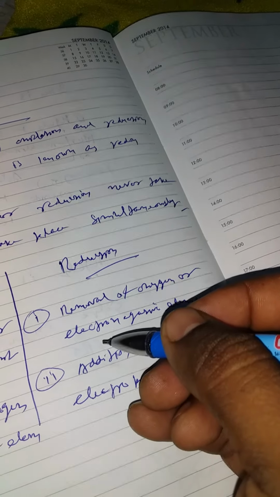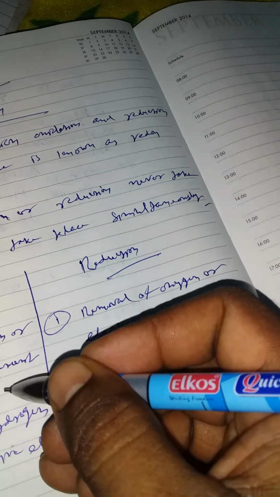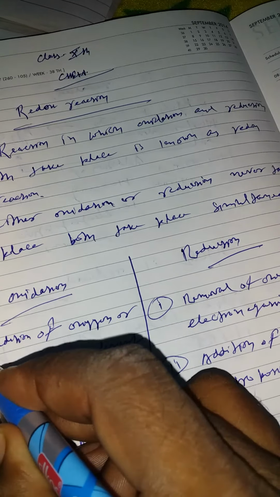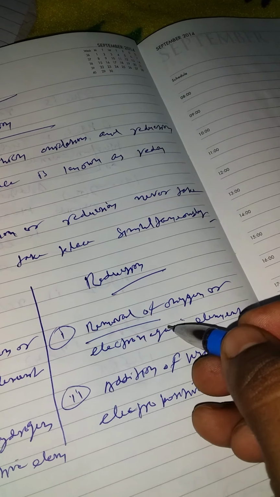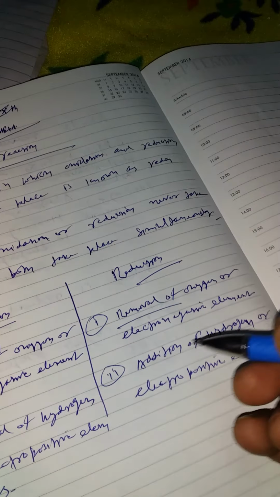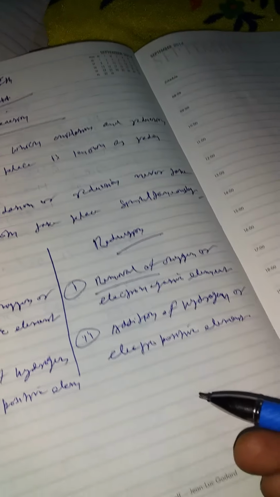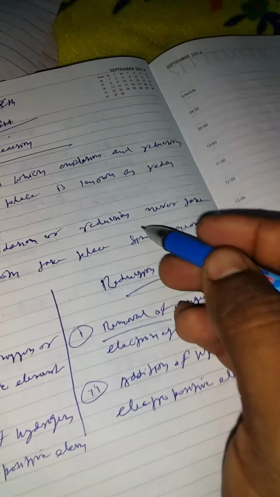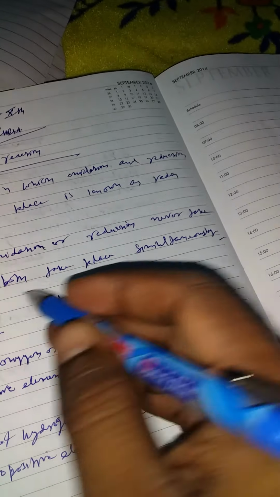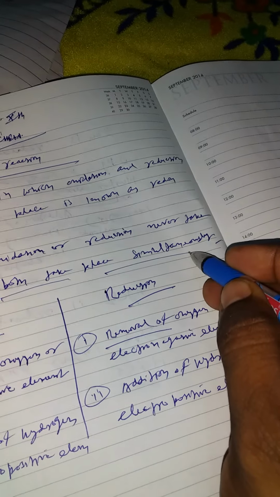So when addition is possible, then removal is possible. Both take place simultaneously. Therefore, either oxidation or reduction never takes place alone; both take place simultaneously.